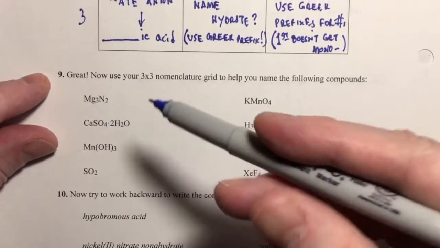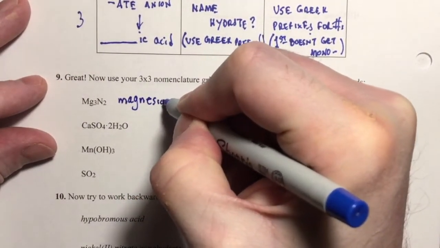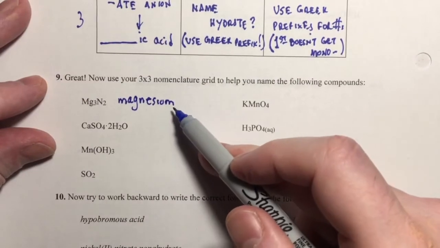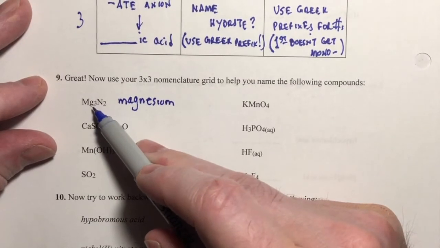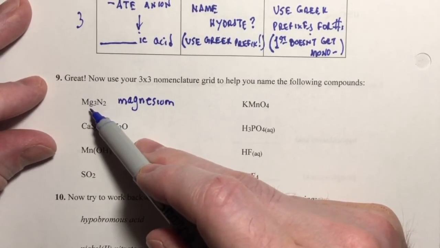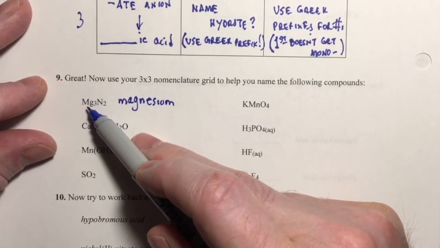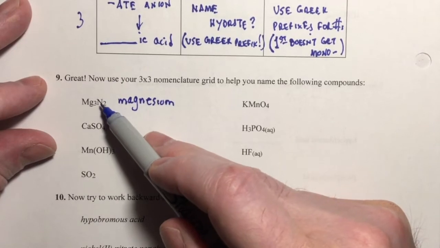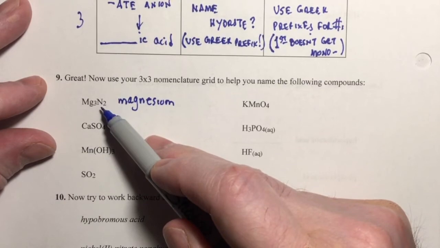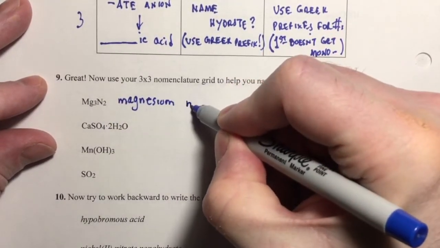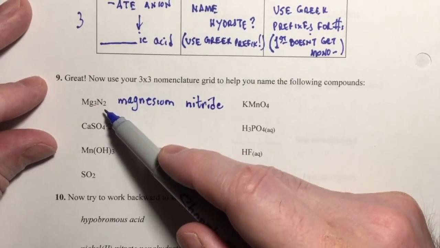The cation is a magnesium. It does not use a Roman numeral because magnesium is fixed charge. Each magnesium is a +2 charge, so I have 3 of those +2s for a total of 6 positives coming from the magnesium, which means these 2 nitrogens must be giving me 6 negatives, which means that anion is a nitride. So there I have magnesium nitride.